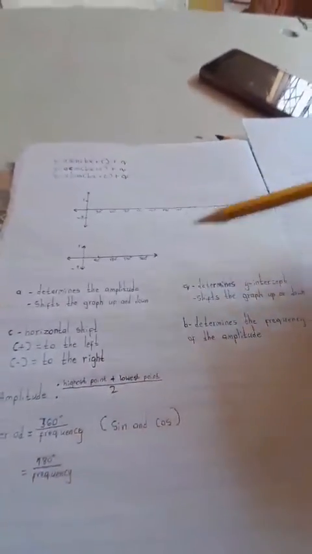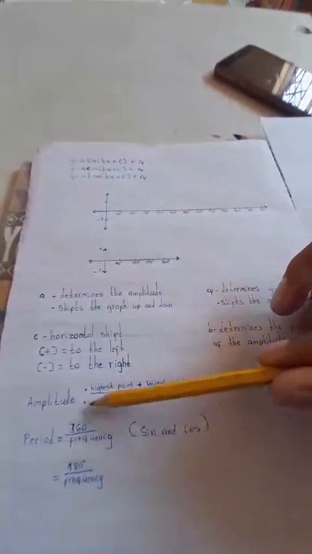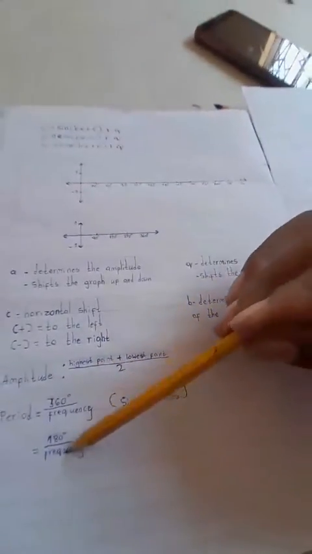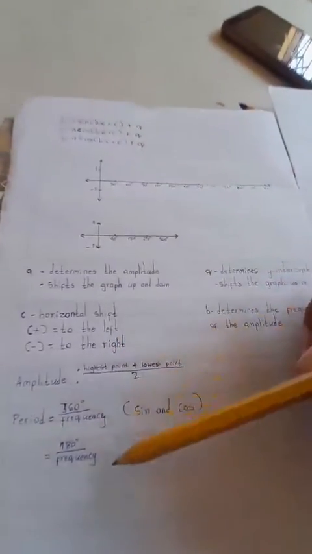And then when you are calculating the period for sine and cos, you just say 360 over frequency. And I told you that the frequency is the B value here. You just take whatever B value is there and divide 360 by it for sine and cos. But for tan, the period of tan is 180 degrees. If they ask you to calculate the period of a tan and they give you a new frequency, you just take 180 degrees and divide it by that frequency, and you will get your period. I believe you are done with this theory here.